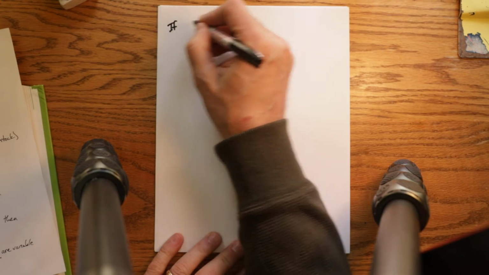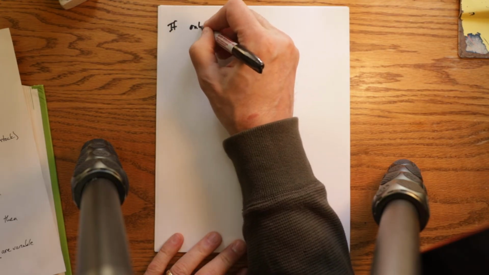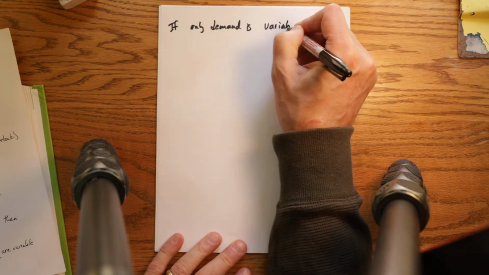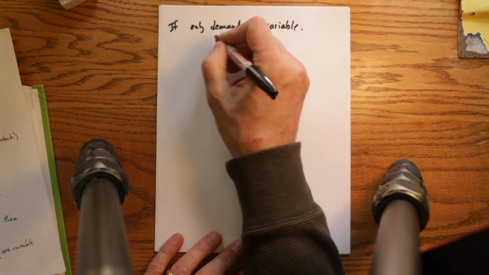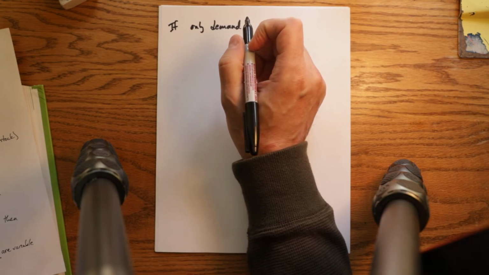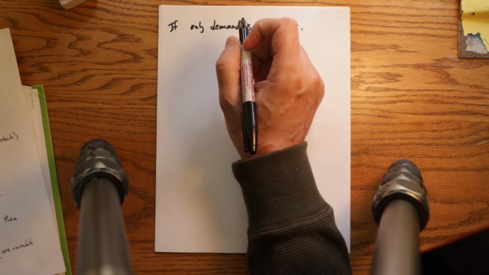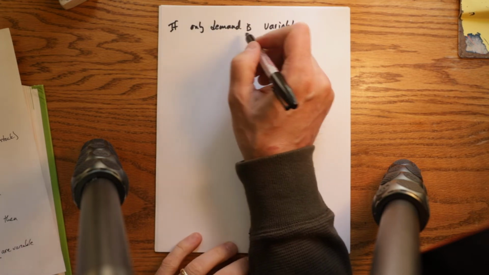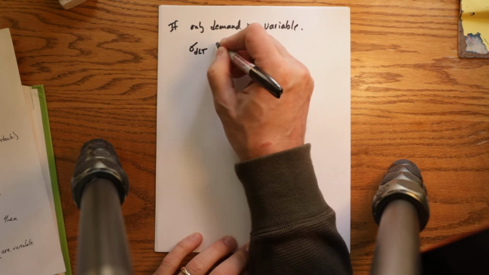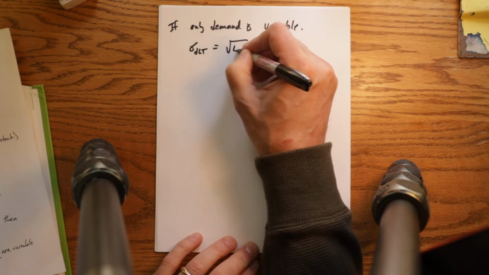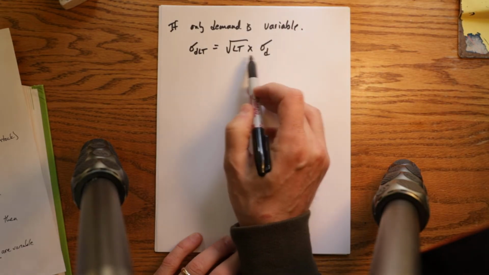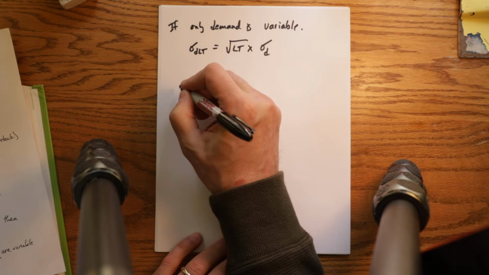So there are a couple of things. If only demand is variable, which you can tell because you'll get a mean and a standard deviation of demand, and then just a constant lead time, that's what this scenario is. In that circumstance, the standard deviation of demand over lead time is equal to the square root of lead time times the standard deviation of demand. So that's how you would figure it out.